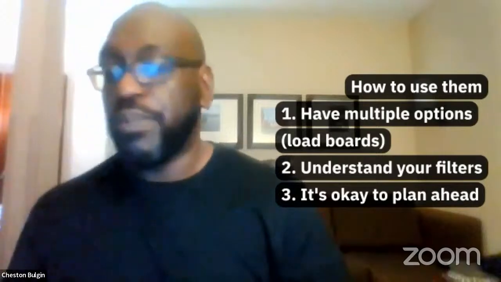Load boards and load planning can be a little bit tricky, but they're especially tricky when you don't set yourself up to win, right? And when I mean not setting yourself up to win, most people that I see, they'll lock themselves into one main load board that they'll use, and they'll spend all their time there. If they don't see what they want there, it just means that it's not available. But then they're missing out, right?